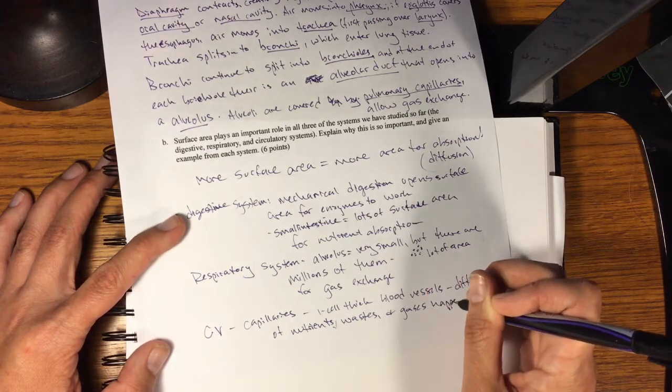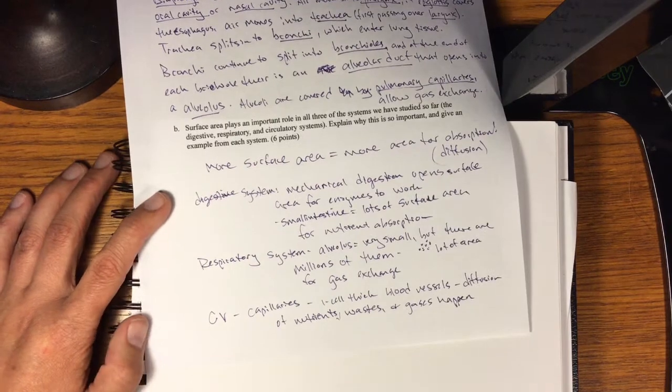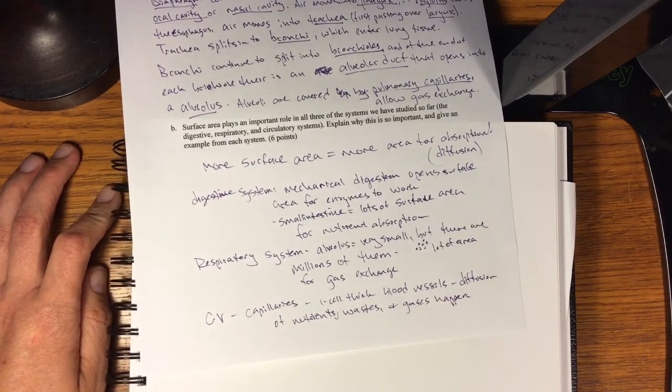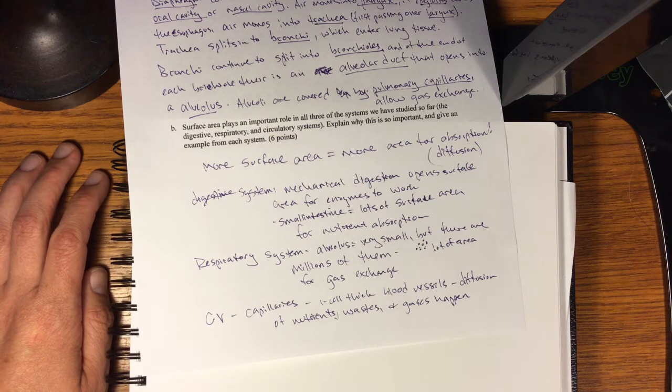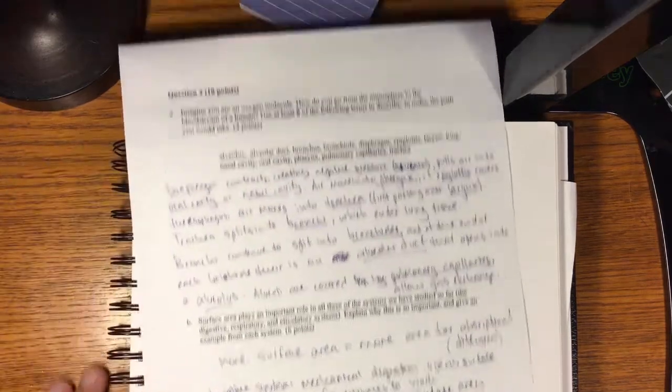Every cell in your body is about one cell away at most from a capillary bed. So every cell in your body has a very quick source of nutrients and gases and a place to dump its waste so it doesn't sit in it. Okay, hopefully this made sense, and happy studying.